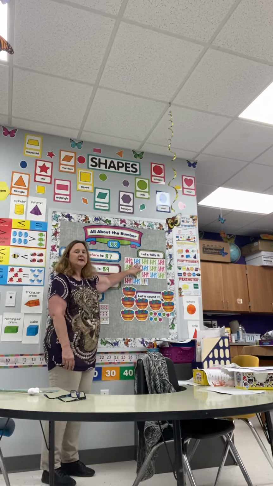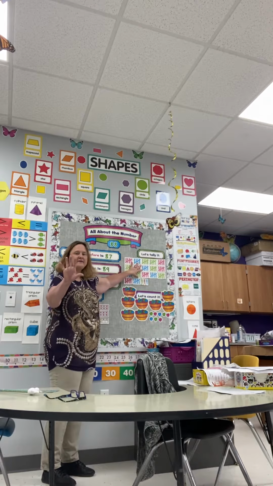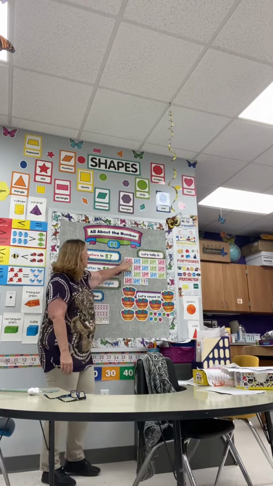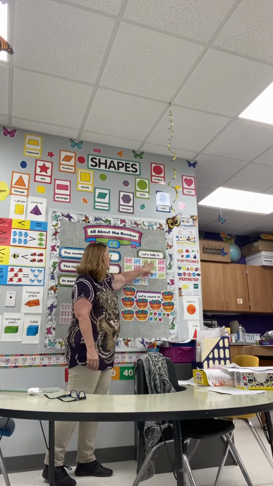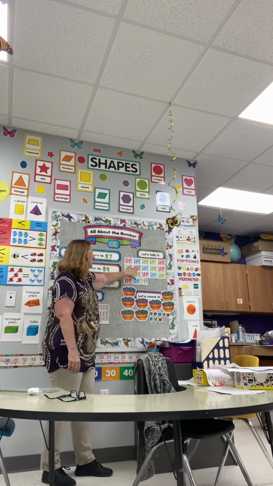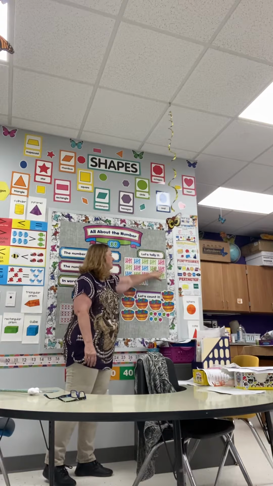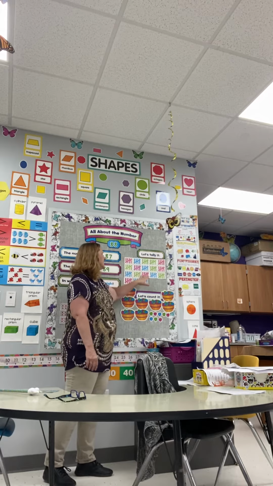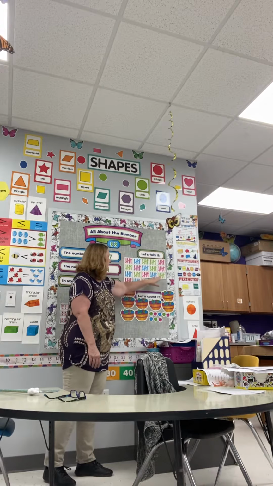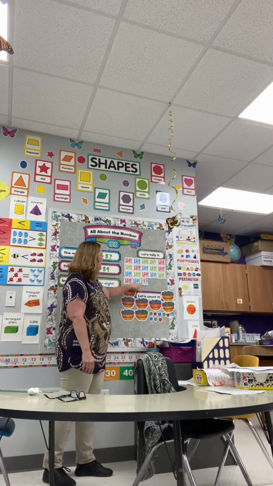These are tally marks. We count those by fives. 5, 10, 15, 20, 25, 30, 35, 40, 45, 50, 55, 60, 65, 70, 75, 80, 85, 86, 87, 88.